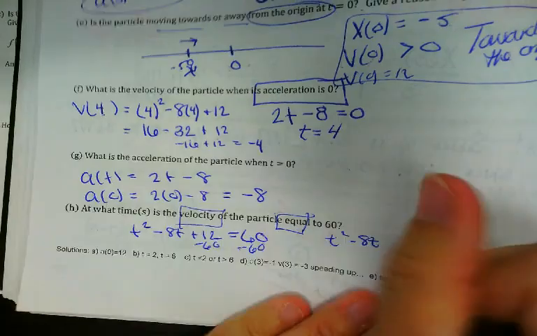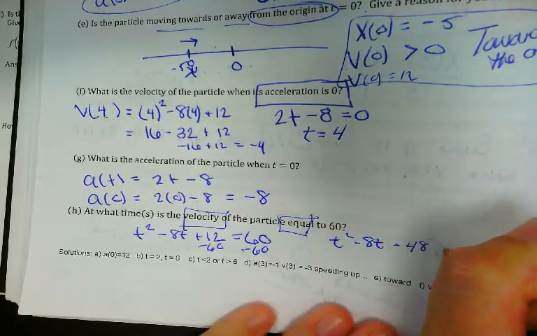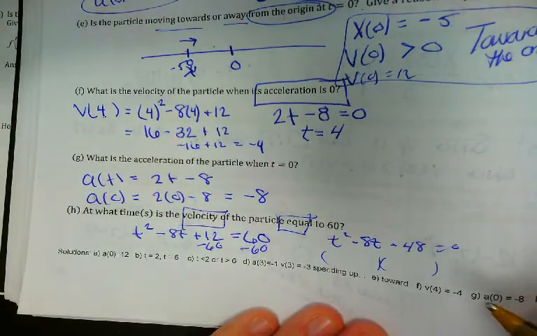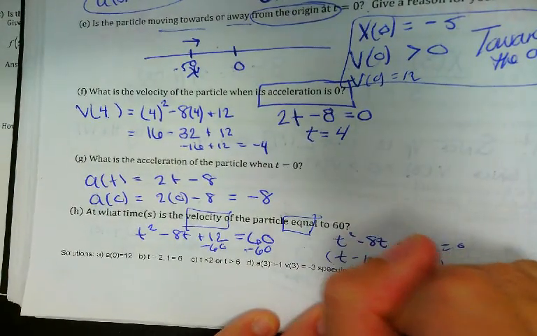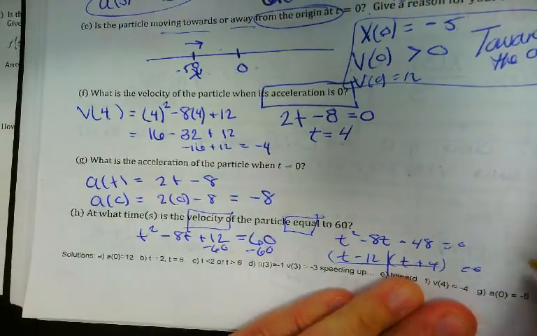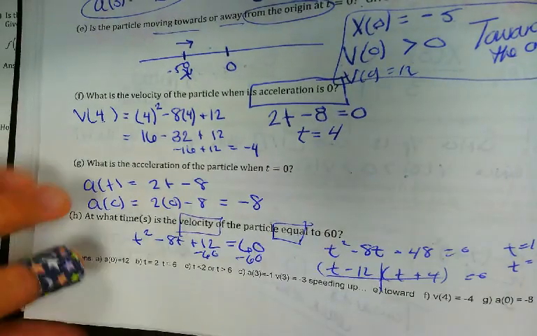It is negative 48. What is that? 4 and 12? T minus 12, t plus 4. I should get t equals 12 and t equals negative 4.